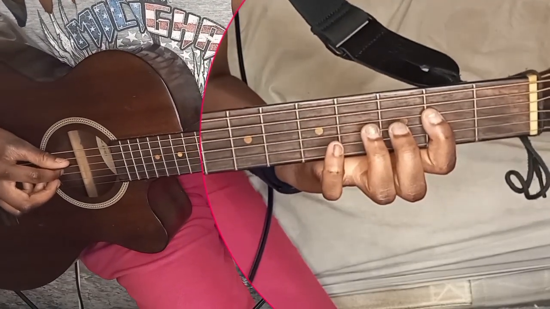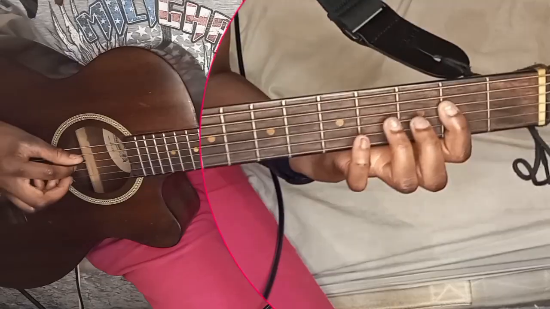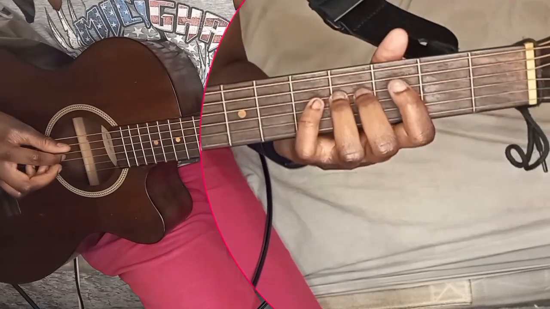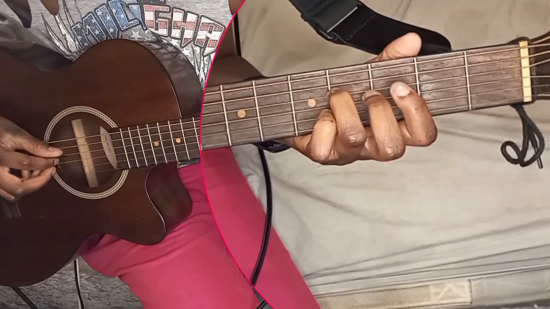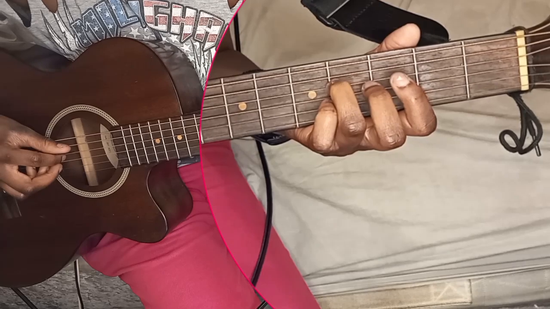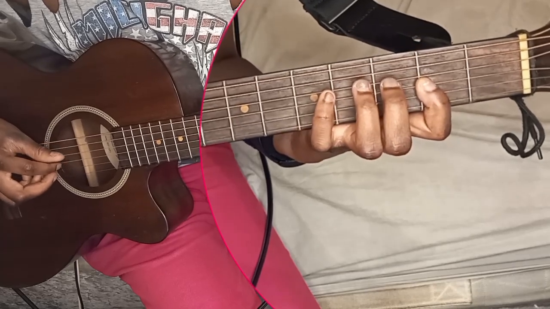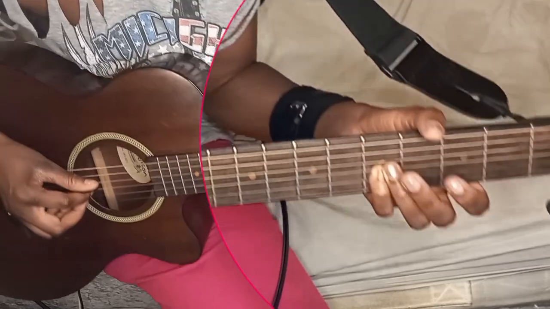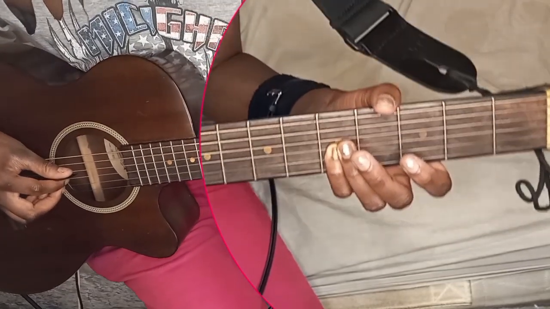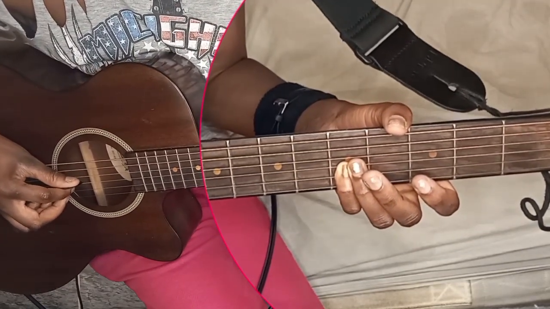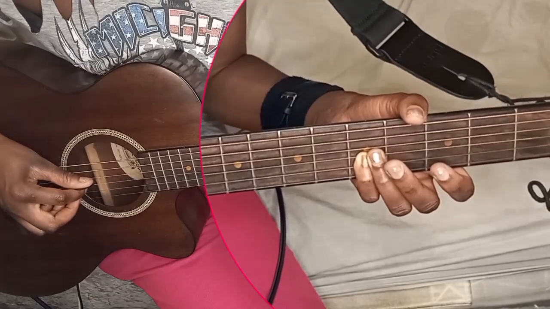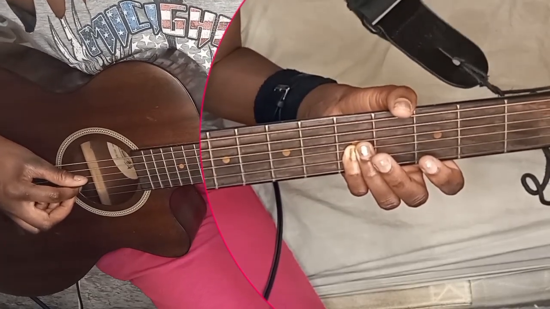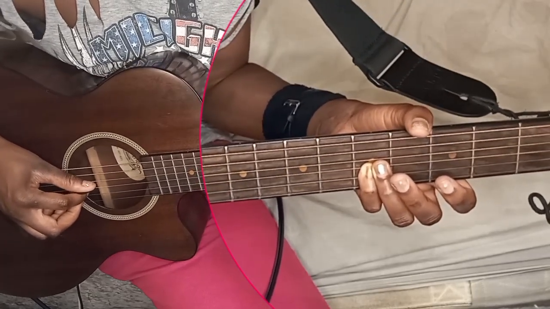And then next we have 7, 9, 11. The 7th of G is F sharp. And then the 9th of G is A. And then the 11th is C. Now the 11th tone is equivalent to the 4th, right? Because the 4th of G is C, and the 11th of G is C as well.